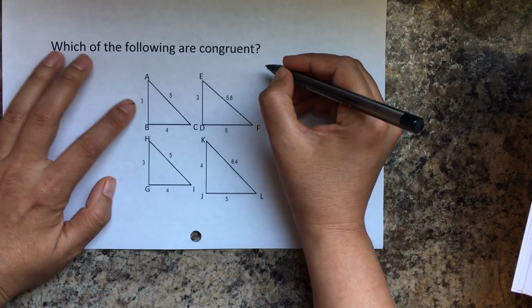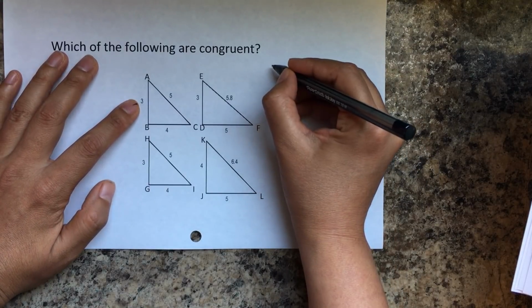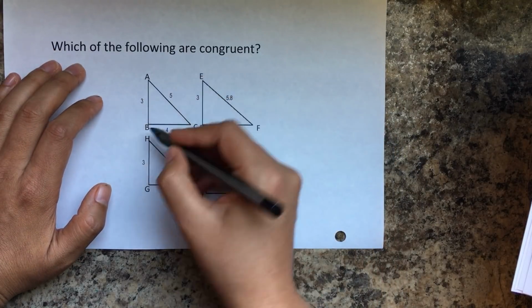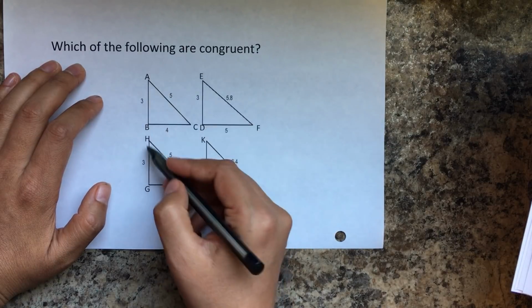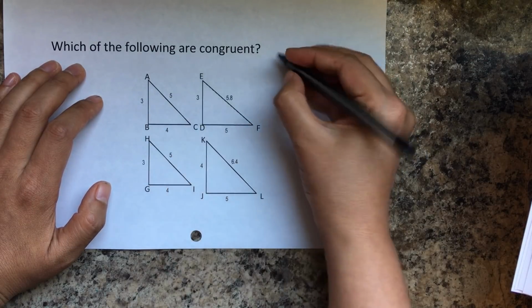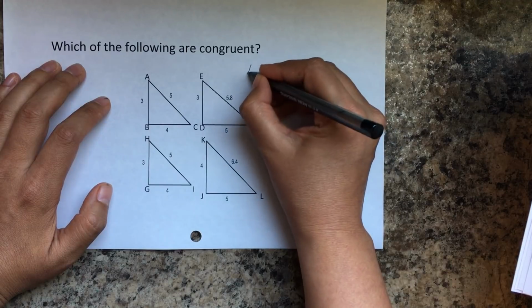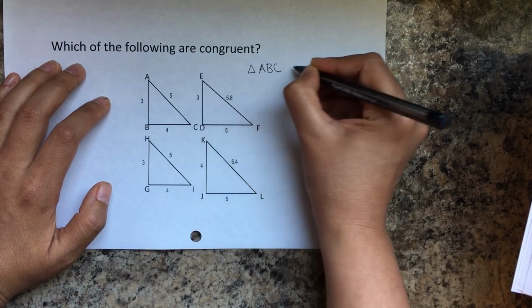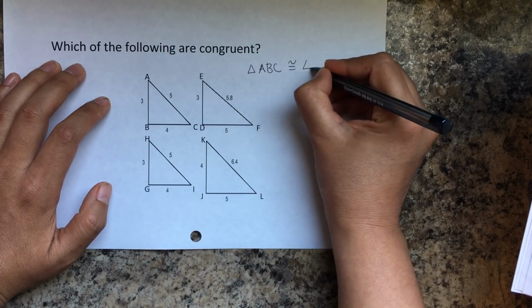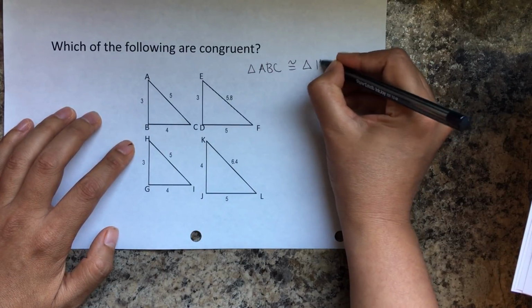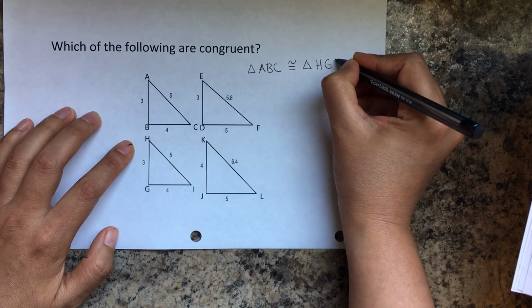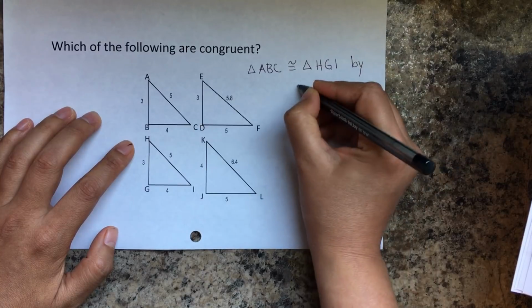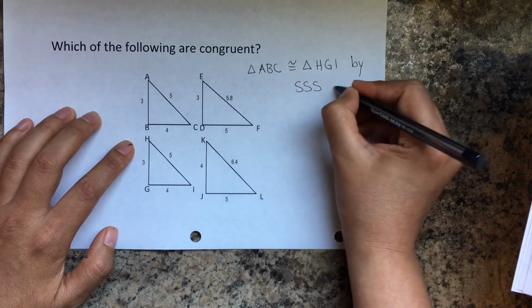Okay, and again, instead of giving you each side, I'm just going to say that triangle ABC is congruent to triangle HGI, and it's by the side, side, side postulate.